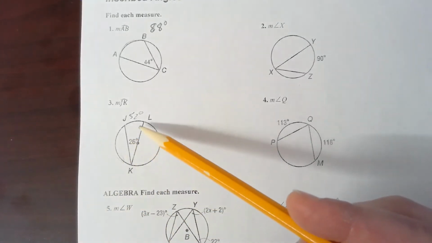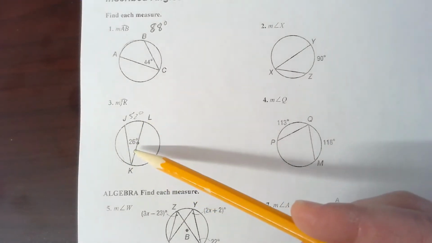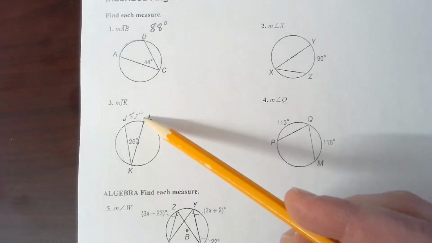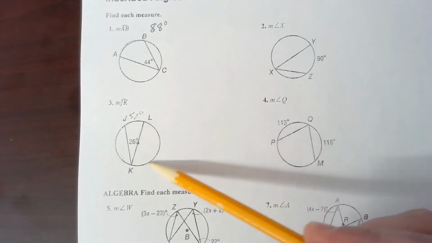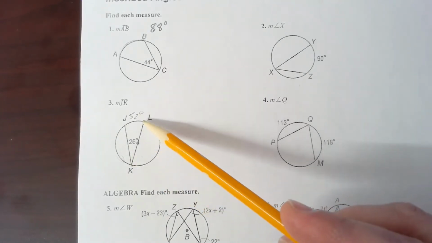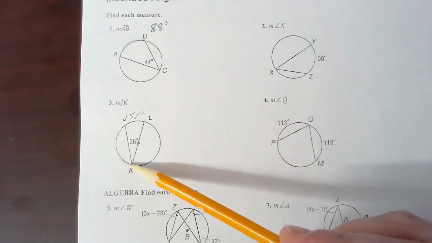I'm noticing though that LK is a diameter of the circle. Diameters cut the circle in half, and they also cut the arc measurement in half. So from L to K this way would be 180 degrees, and from L through J to K would be 180 degrees as well.